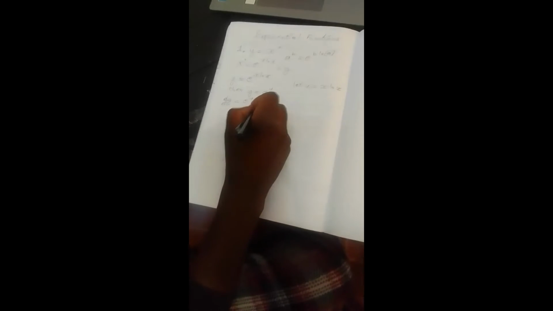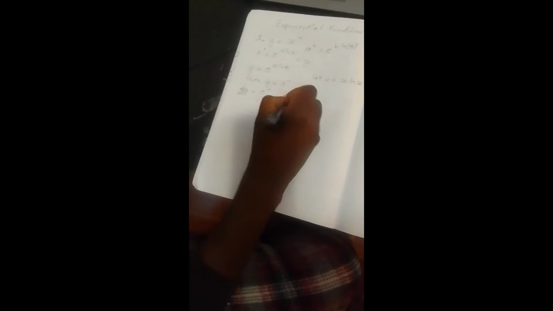Then du over dx is equal to x times, I'm using the product rule, the derivative of ln x, which is 1 over x, then plus ln x times the derivative of this part, which is 1.